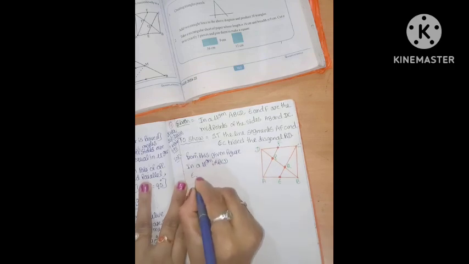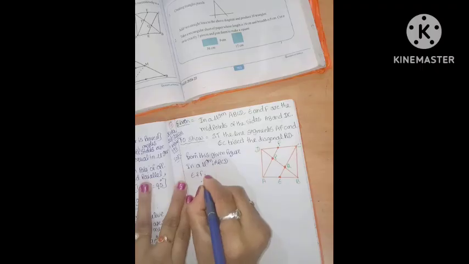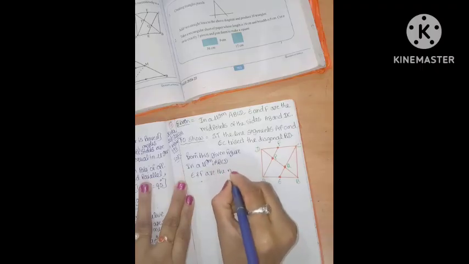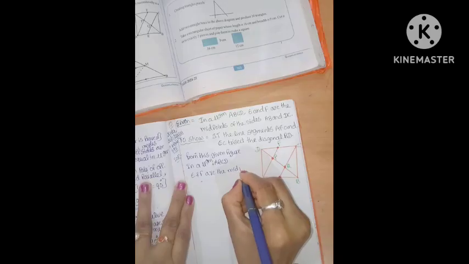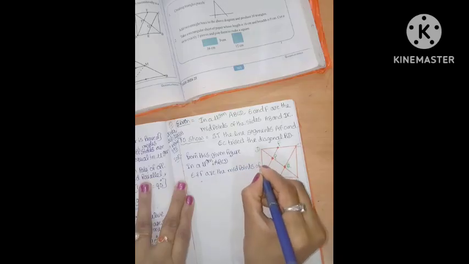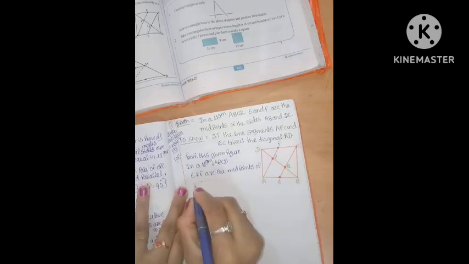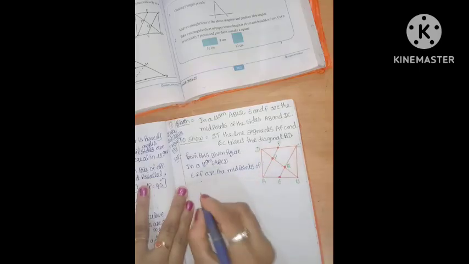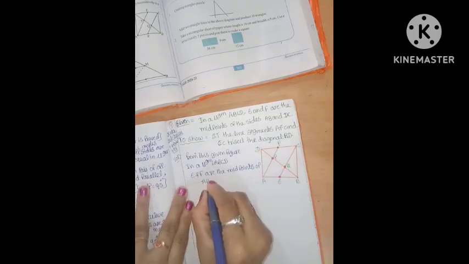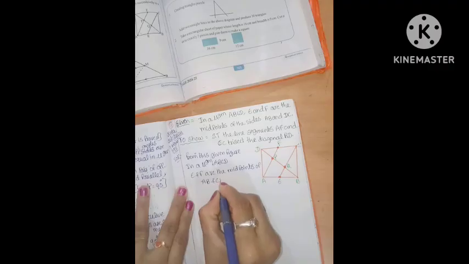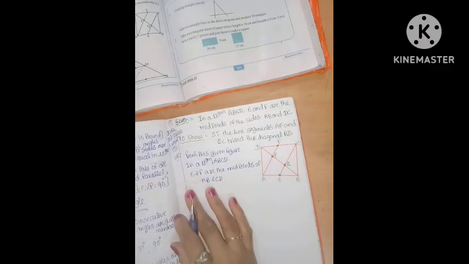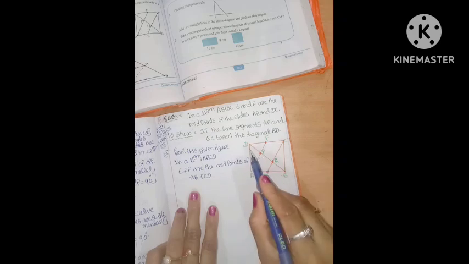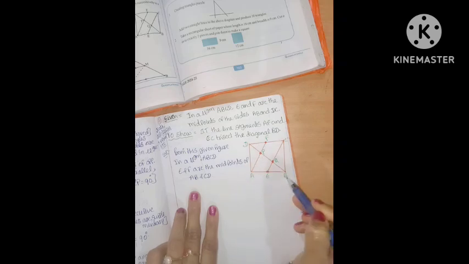E and F are the midpoints of the sides AB and CD respectively. So here this is one quadrilateral, ABCD.